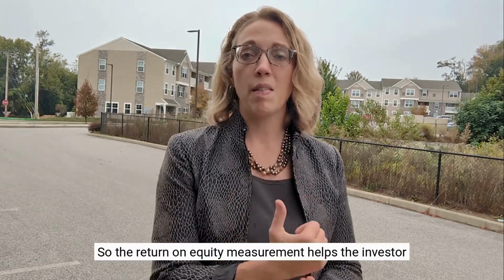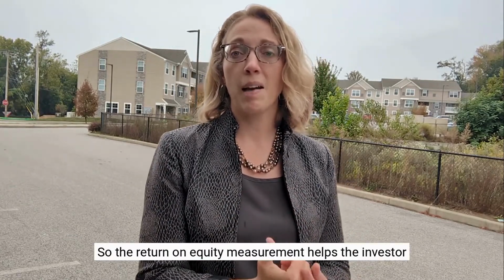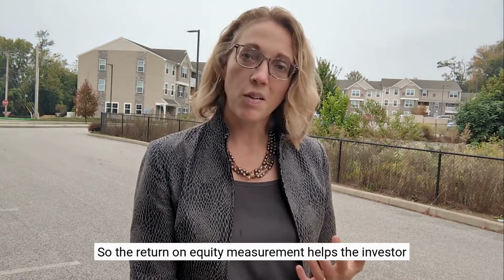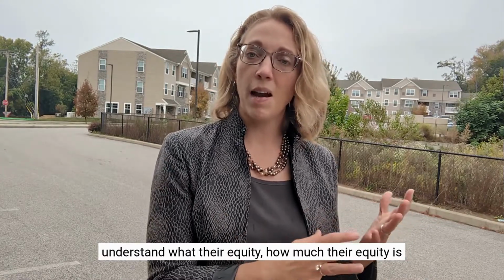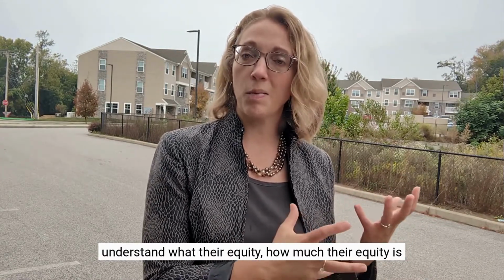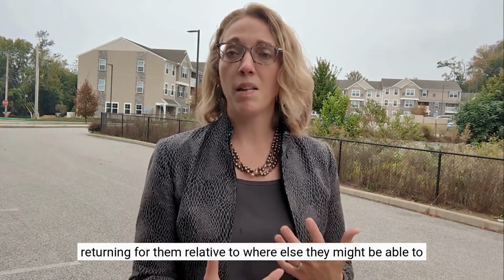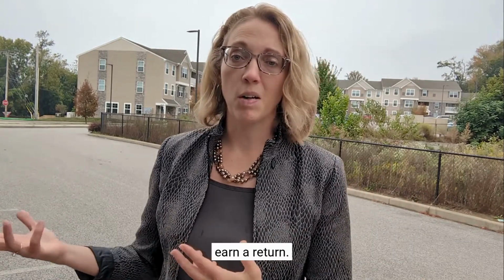The return on equity measurement helps the investor understand how much their equity is returning for them relative to where else they might be able to earn a return.